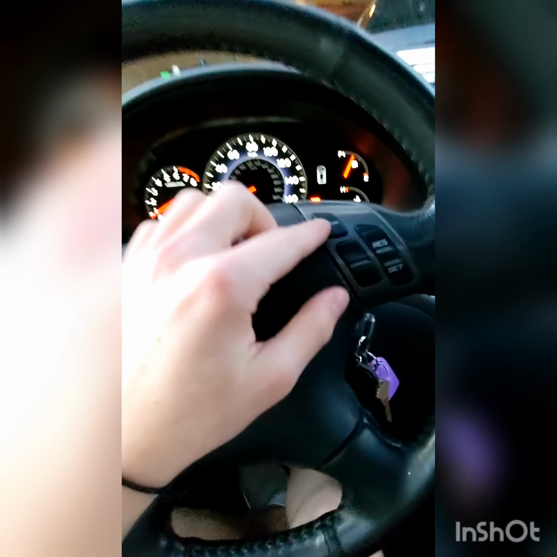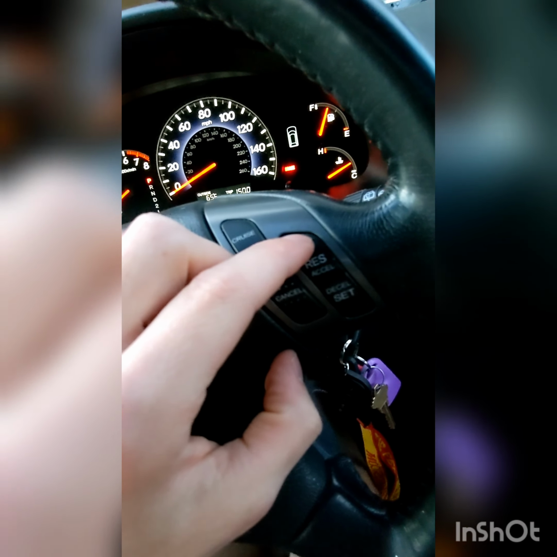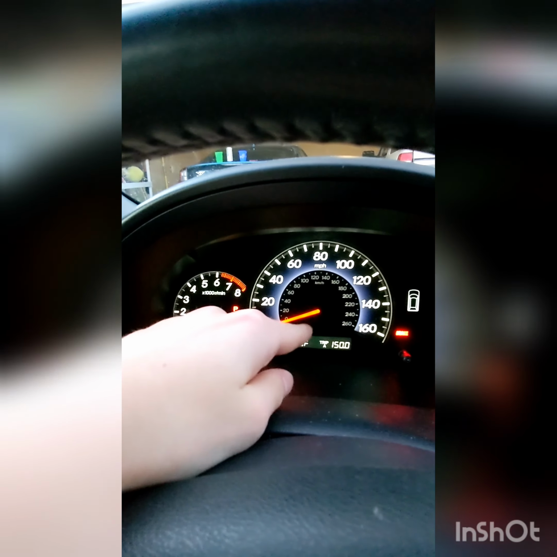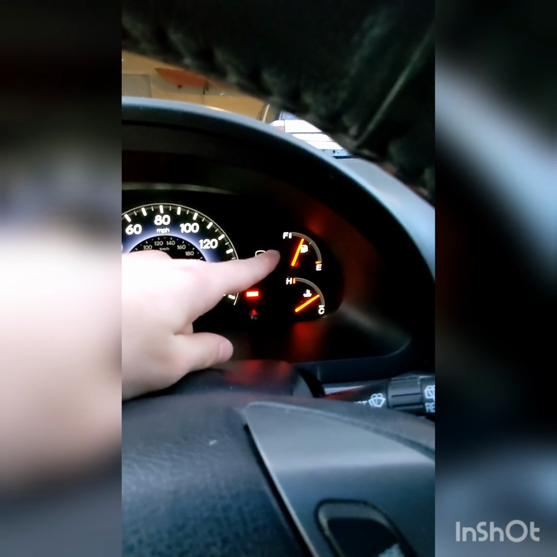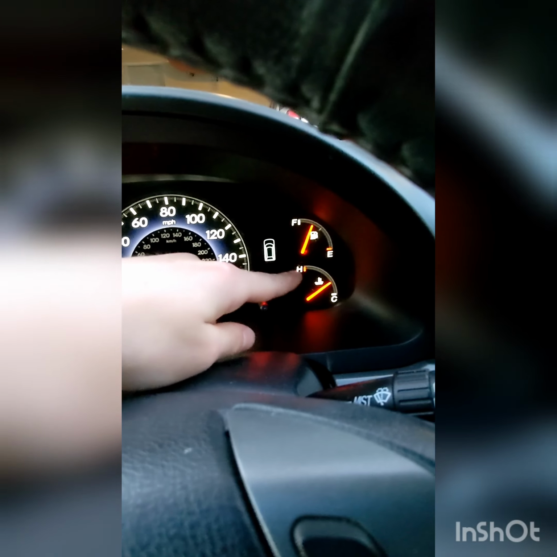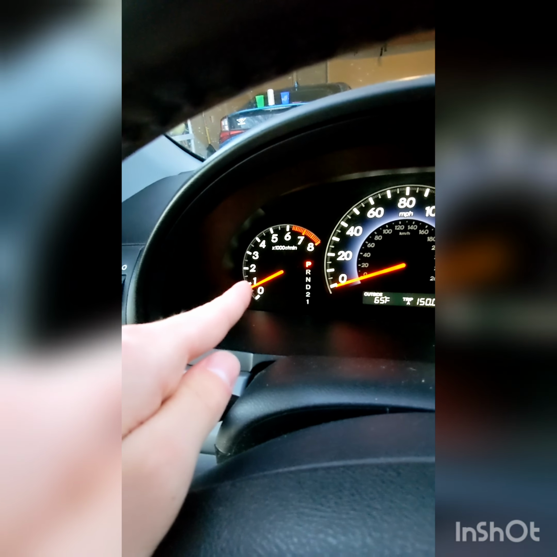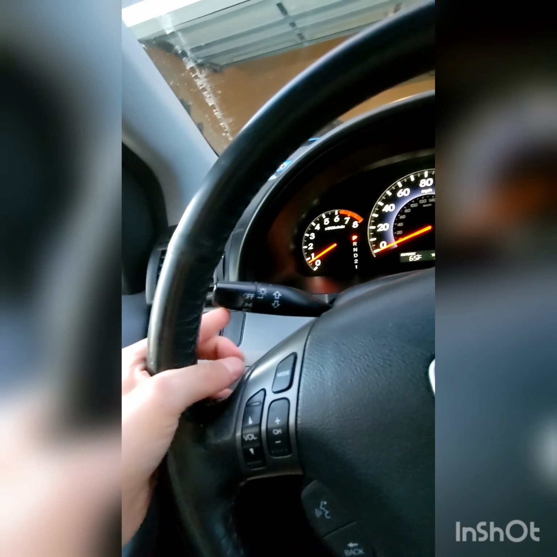Now, I'll show you what's on the steering wheel. This is cruise control. You do this to make the mileage higher, this to make it lower. This is your speedometer, which will show you how fast you're going. This is your fuel tank, and this will tell you how much gas is in the tank. This is the heat of the engine, and this is the RPMs from the engine, which tell you how hard your engine is working. This is for your blinkers and headlights.